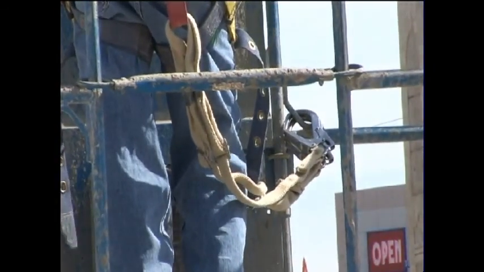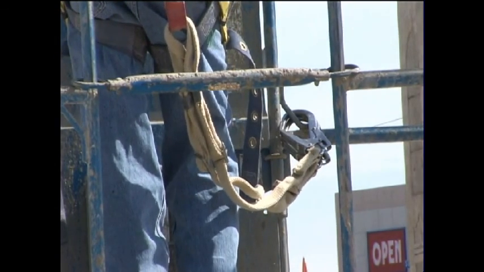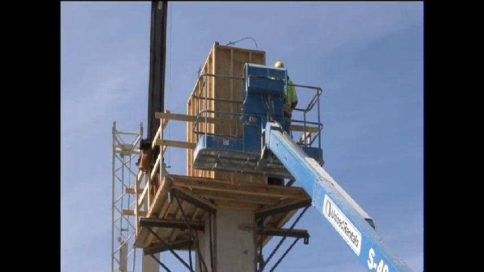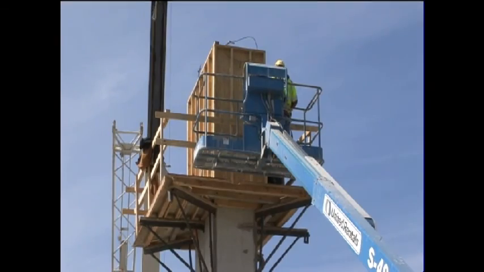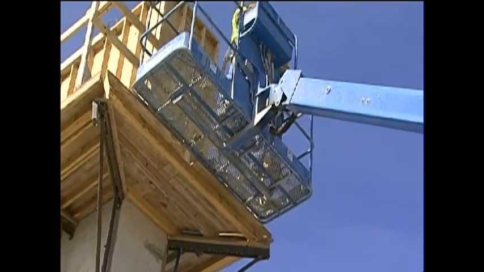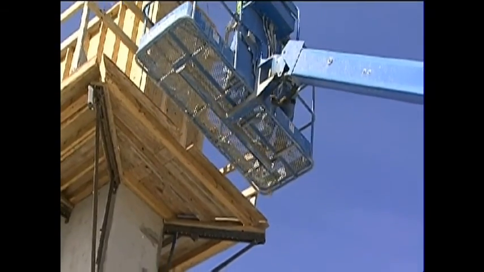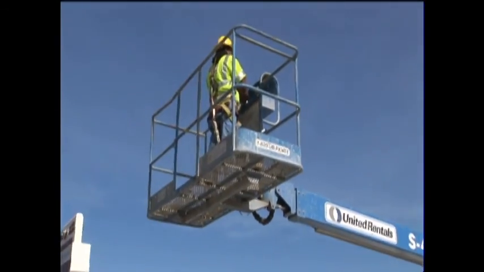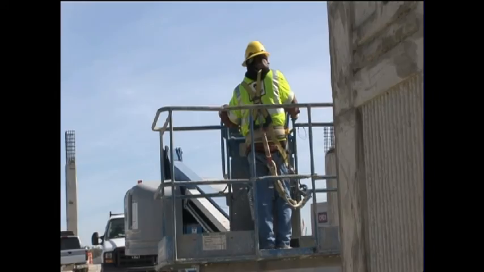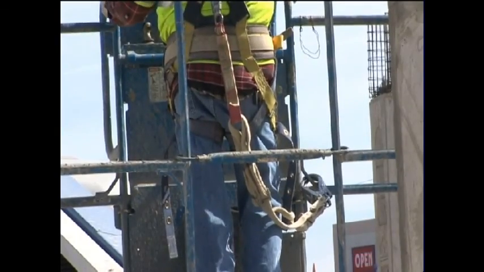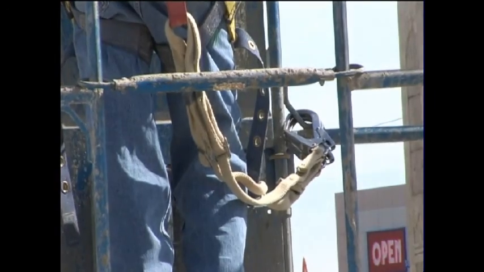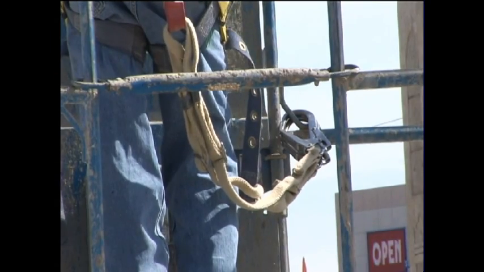All aerial lifts require fall protection. Guardrails and buckets provide some fall protection, but due to the catapulting characteristic of lifts, it is necessary to have additional fall protection. A full body harness should be worn and a lanyard attached to the boom or basket when working from an aerial lift. The length of the lanyard must conform to the lift manufacturer's guidelines.